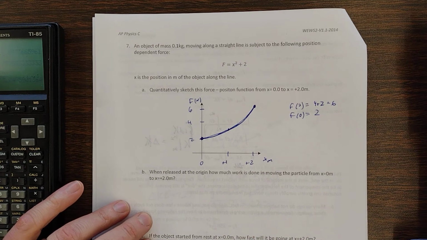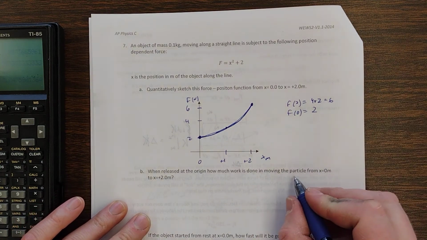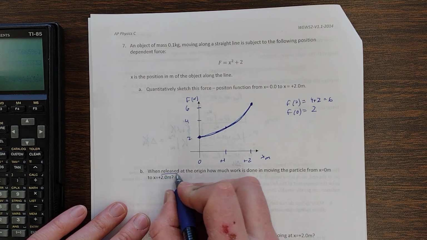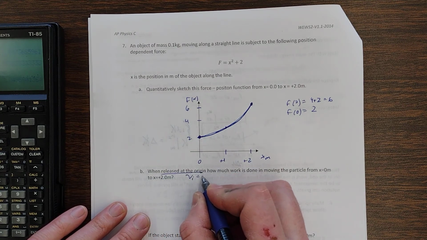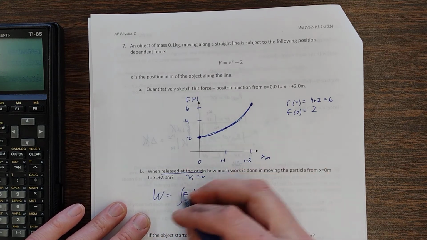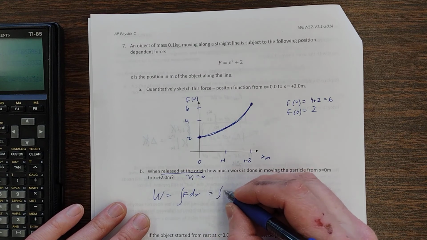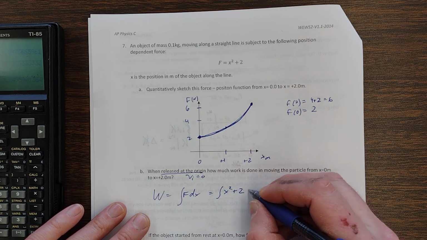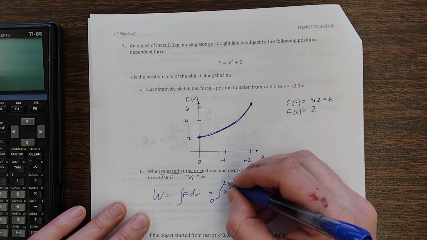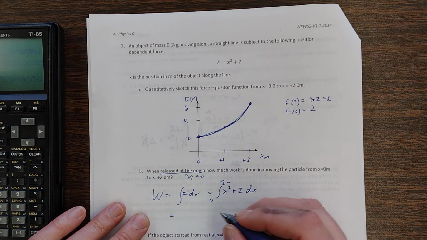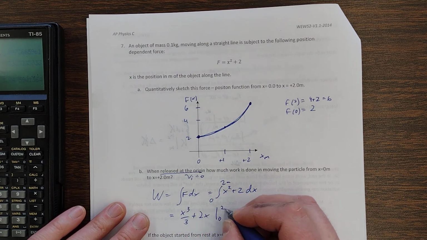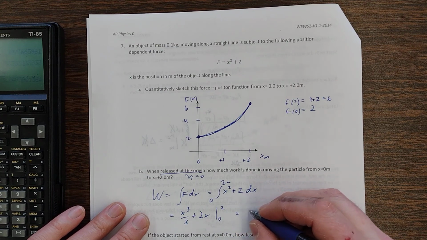When released from the origin, how much work is done in moving the particle from x equals 0 meters to x equals 2 meters? Released at the origin means the initial is 0. So work equals the integral of force with respect to position. It's the integral of x squared plus 2 dx evaluated from 0 to 2 meters. So it's x cubed over 3 plus 2x from 0 to 2.